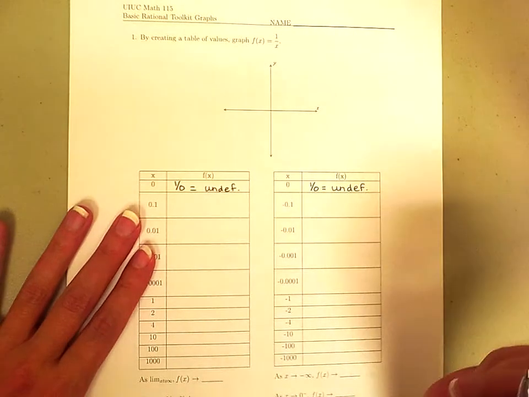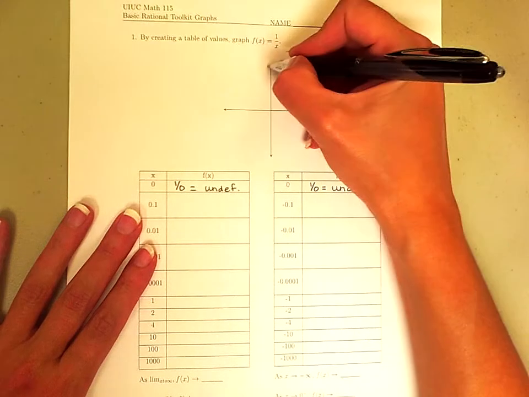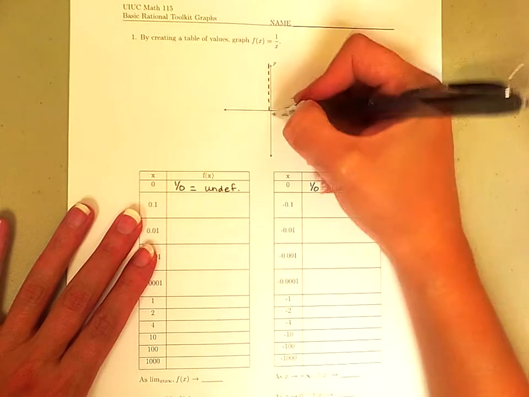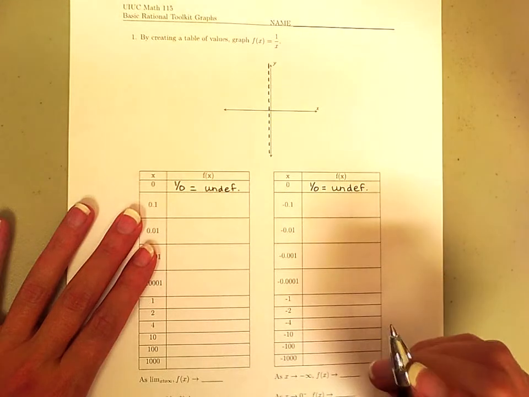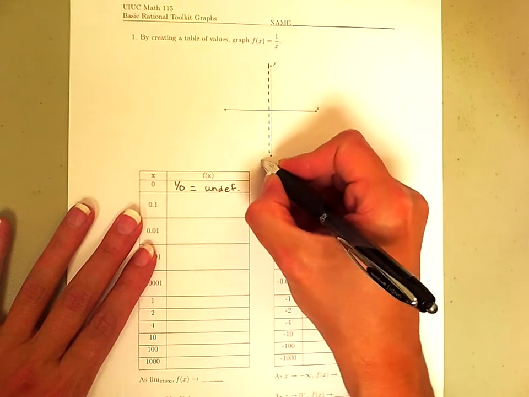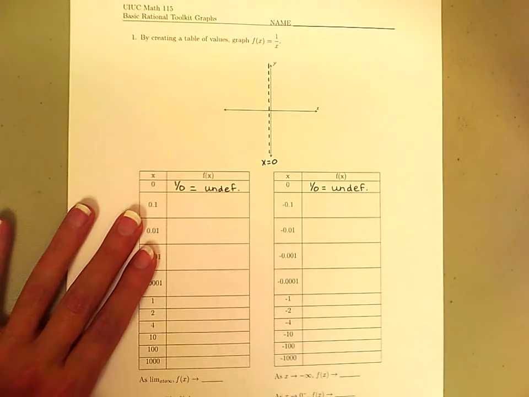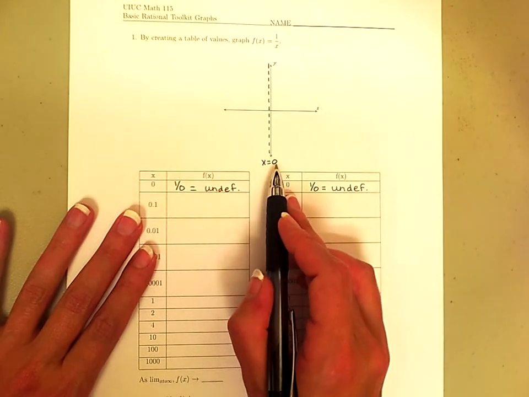And what happens at an undefined value in a rational function is that we'll get something called an asymptote, and we denote asymptotes as straight lines that are dashed. So anytime x is equal to 0, it will become undefined. And this is what I mean by labeling the equation of the asymptote.